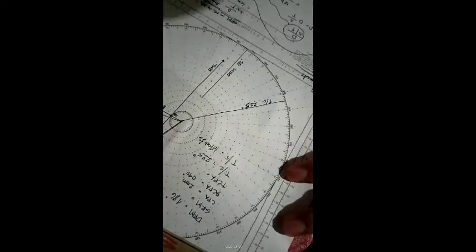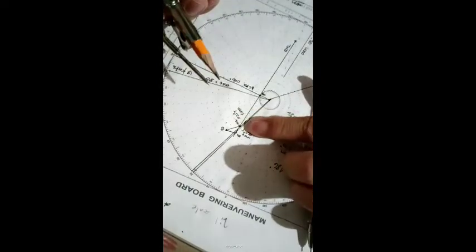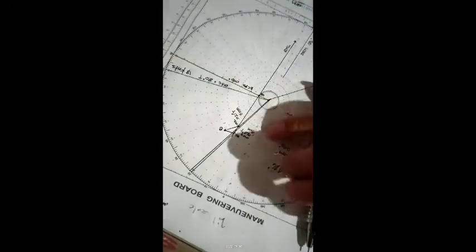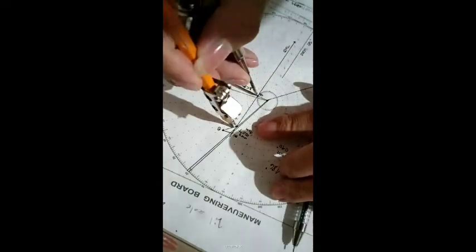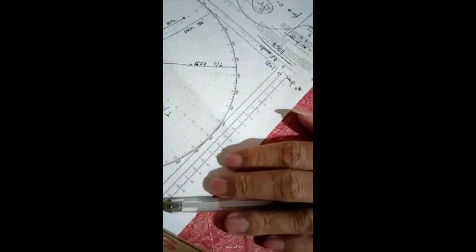So next is TCPA. In order to find TCPA, we need to measure M2 to CPA. Here is our M2, and this is our CPA, this intersection here. M2 to CPA. Proceed to our scale. We can get 7.5.